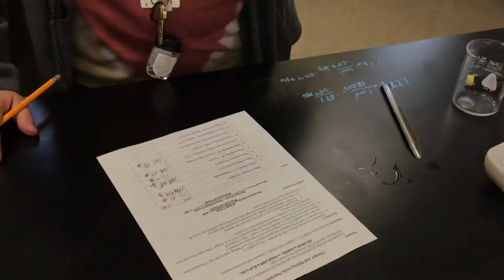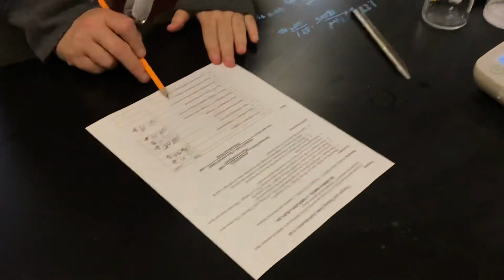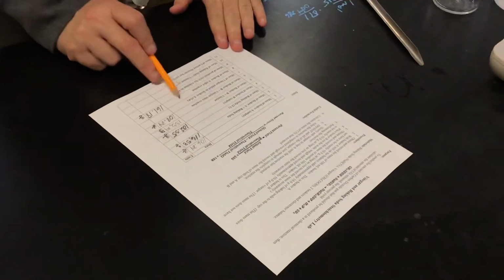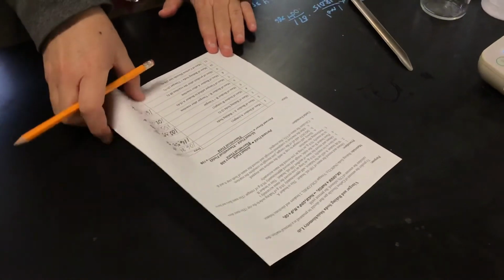Okay, so now the rest of this activity you are going to do by yourself. So let's give you some heads up. Numbers 9, 10, 11 will tell you what to do mathematically. So you're just going to do that and give us the data.